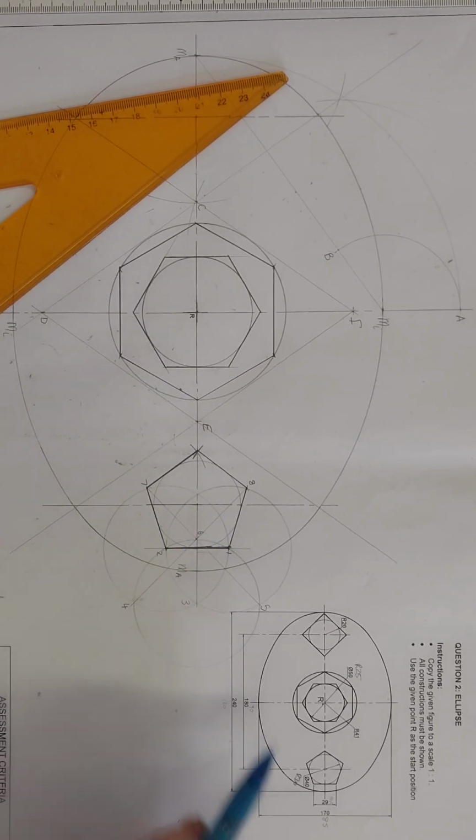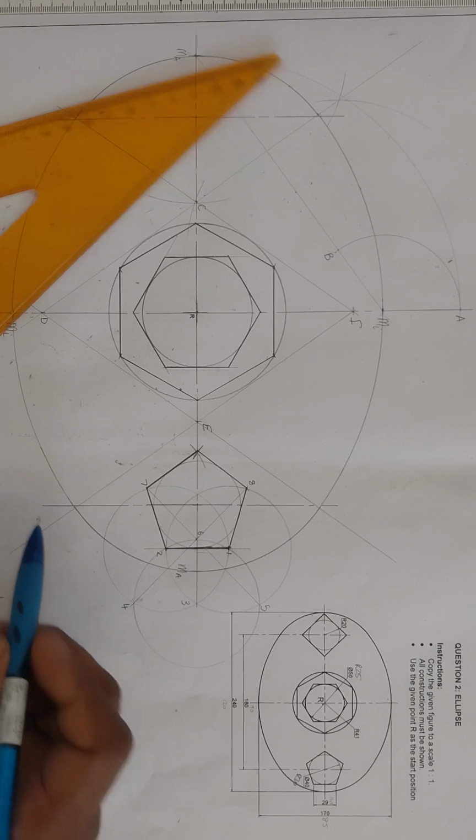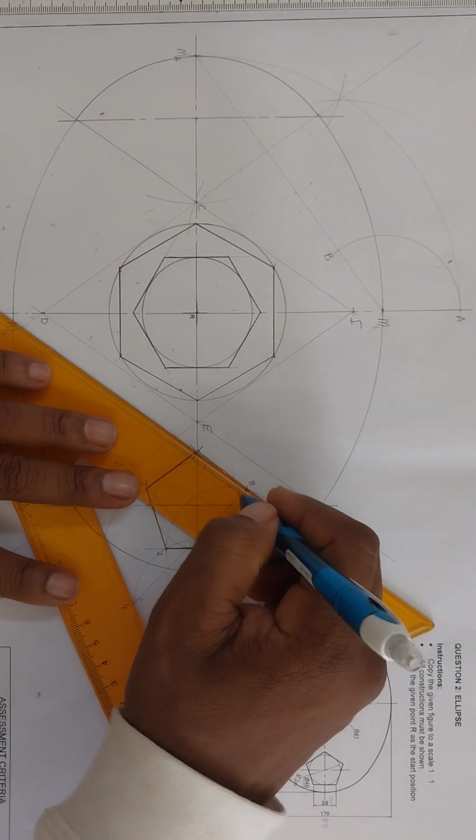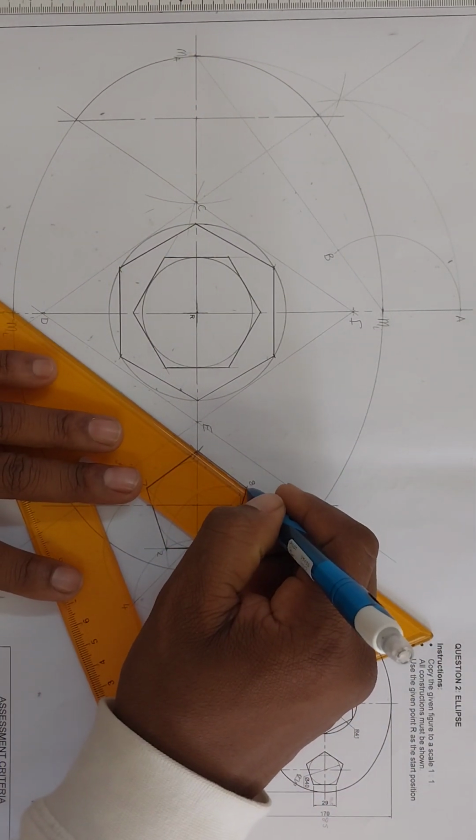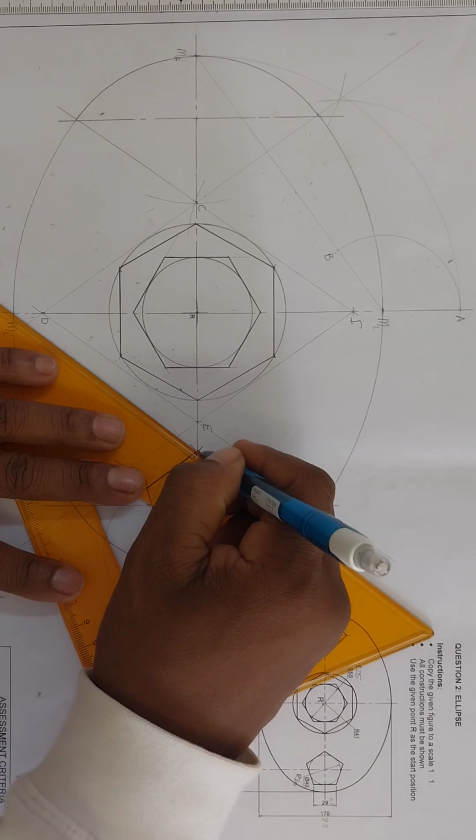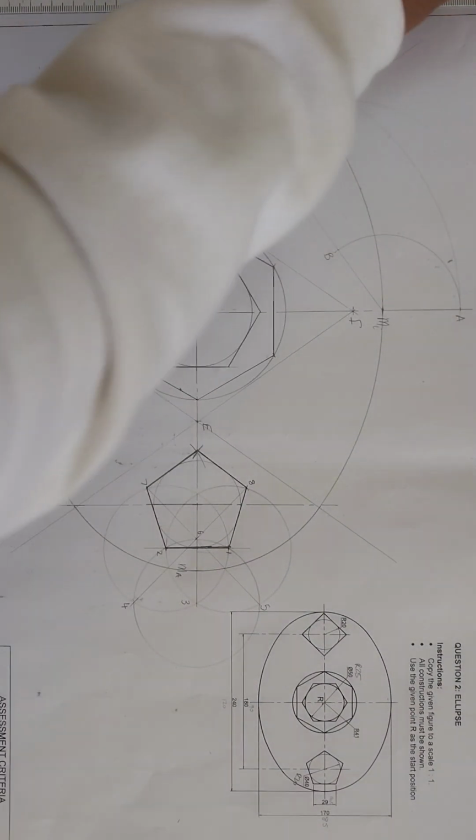This circle in here, you can see it's a little bit light, so we don't have to make it dark. Just make your pentagon dark there. And you are done with the pentagon.